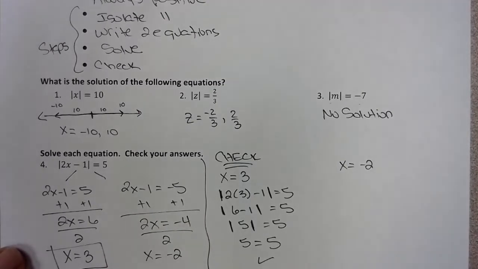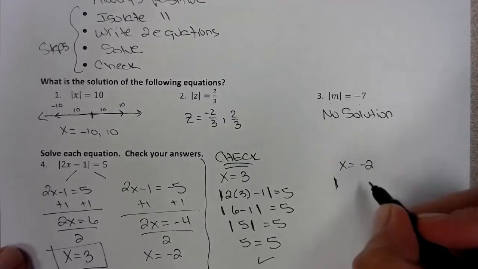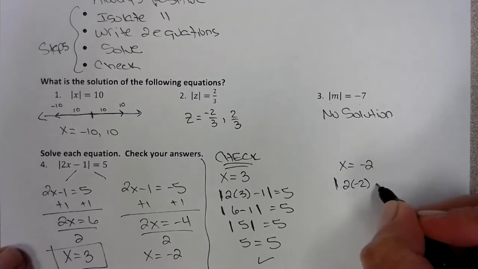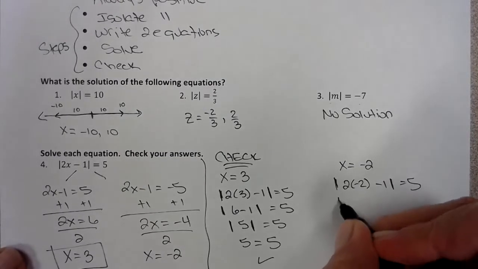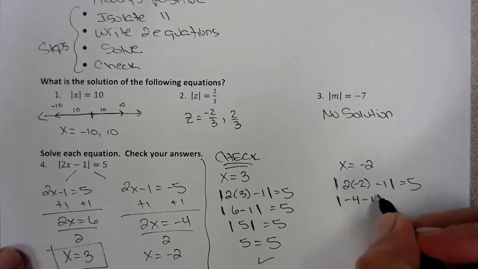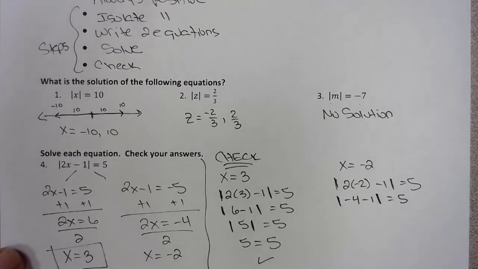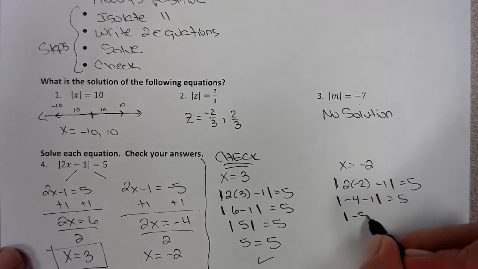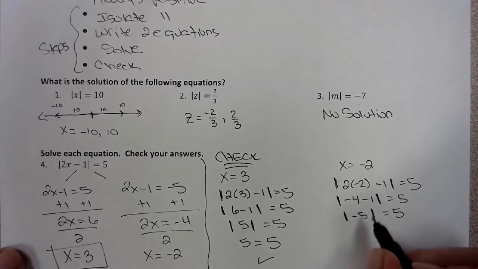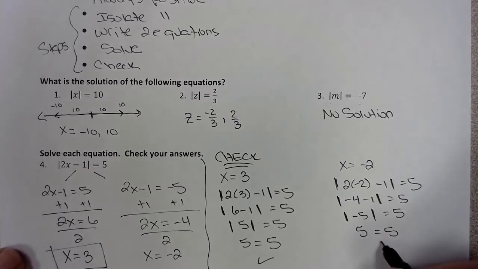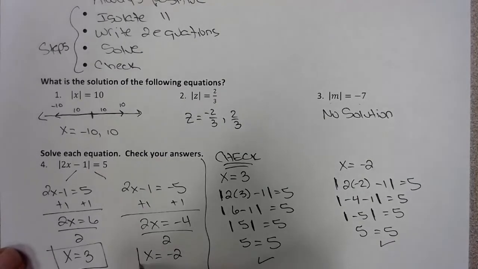Now I'm going to check negative 2. Absolute value of 2 times negative 2 minus 1 equals 5. You have to multiply first, and then subtract. Absolute value of negative 5 is 5. 5 equals 5. That's a true equation, so negative 2 is also a good answer.